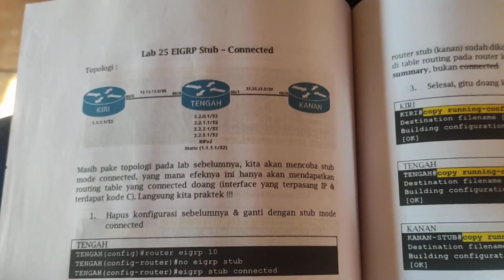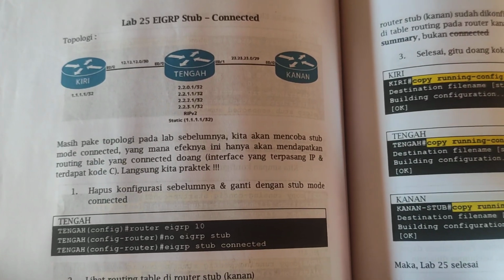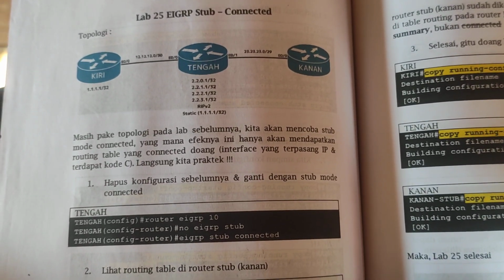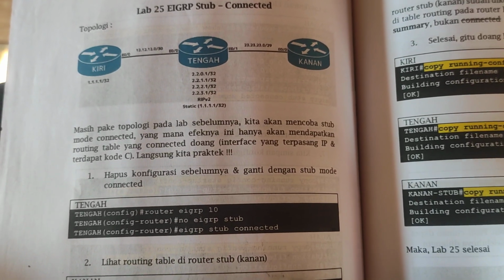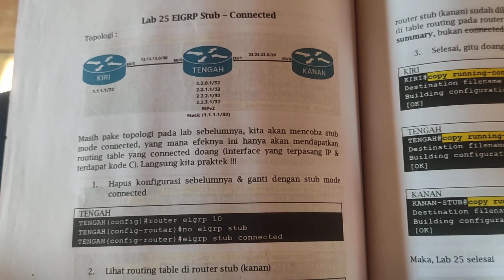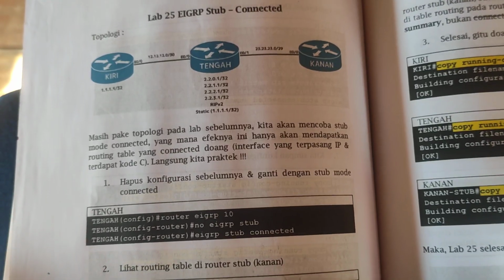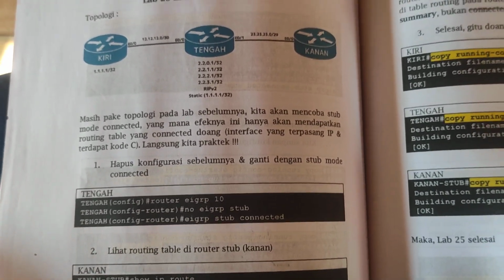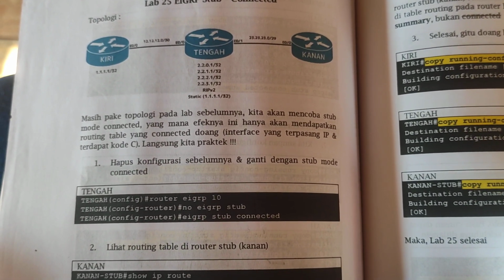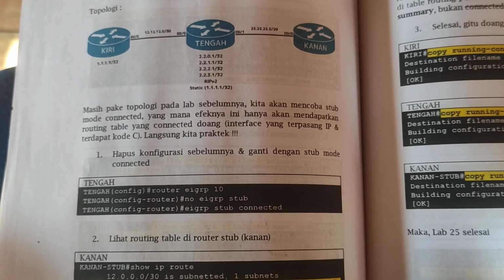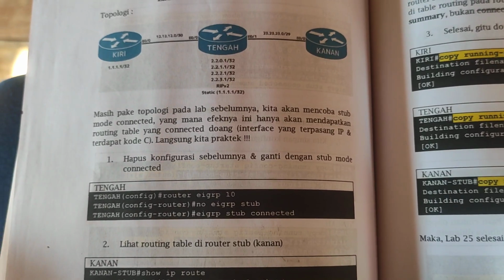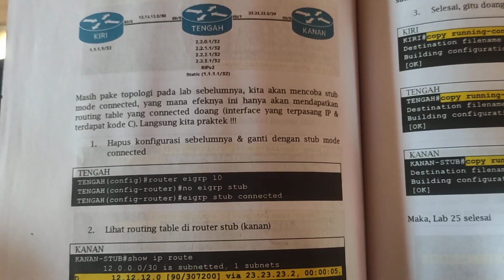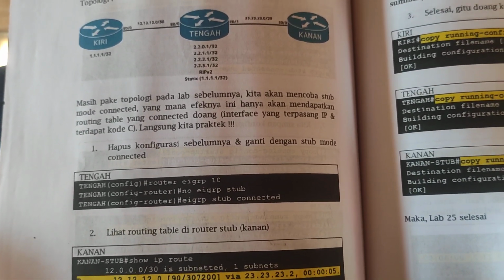When you configure EIGRP stub connected, the router will only advertise its directly connected networks to the hub main routers. So it won't send info about summary routes, redistributed routes, or anything else, just the networks that are physically connected to it.